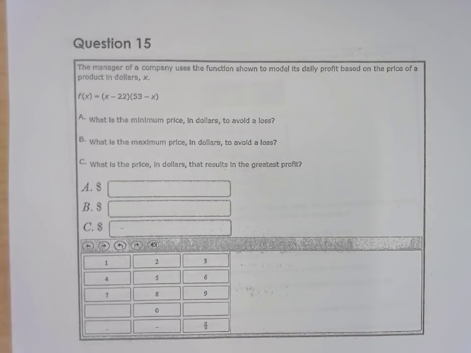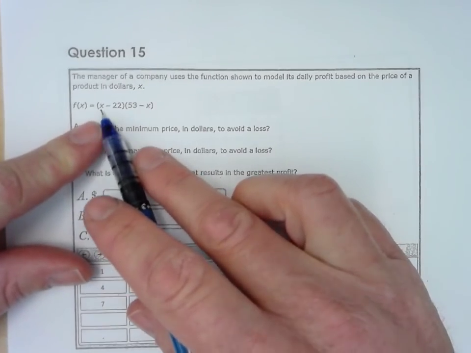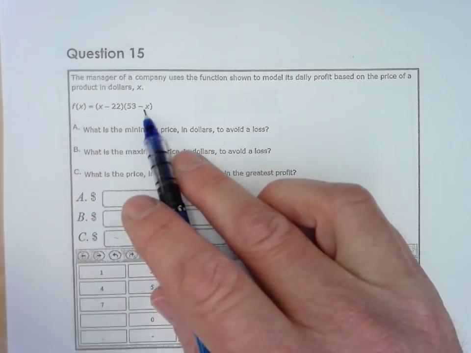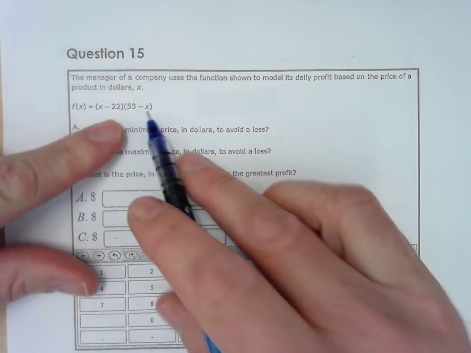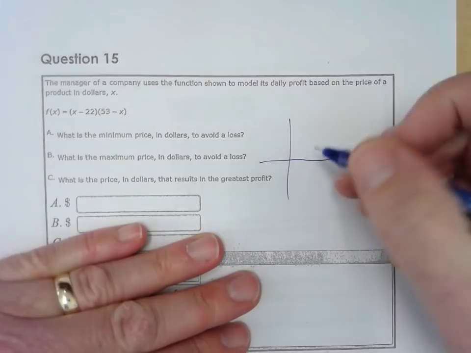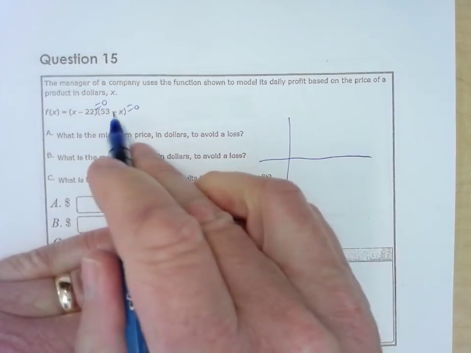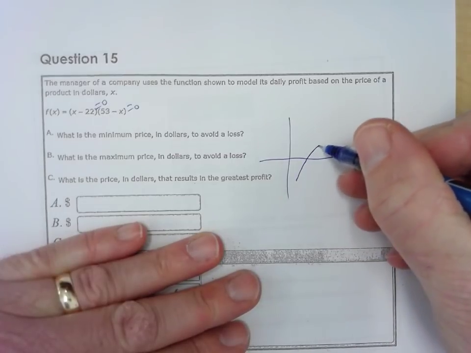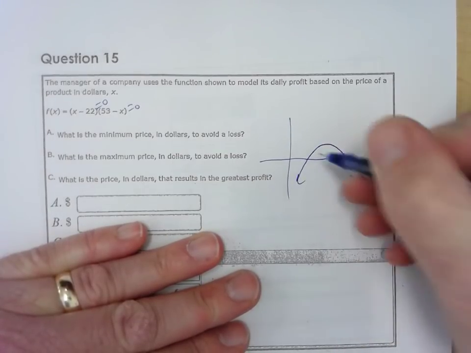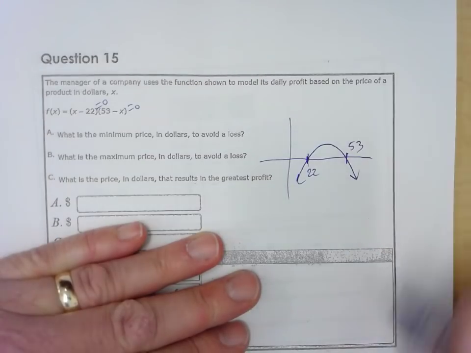All right, next question is number 15. This one here, basically you need to recognize this as an upside down parabola. It's a quadratic because x times x is x squared. It's one of these situations where you have profit, and we know that this crosses 0 at 22 and 53. So it comes up and goes back down again, and it crosses at 22 and it crosses at 53.